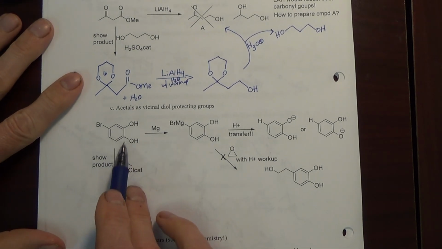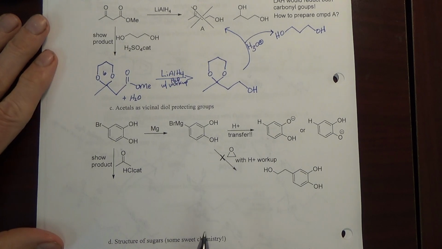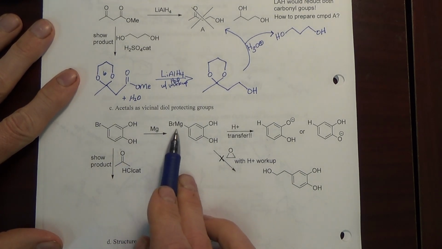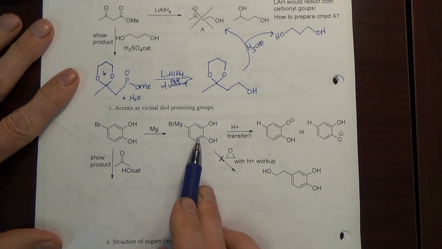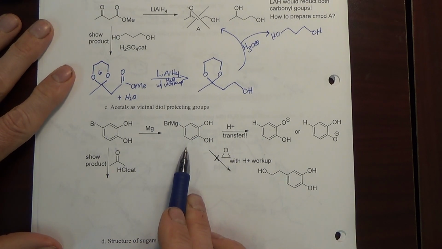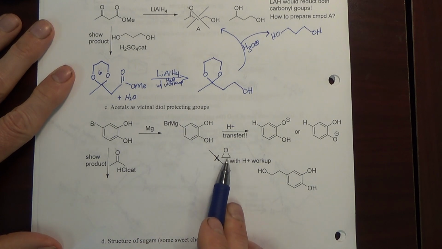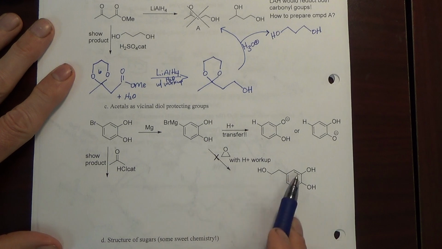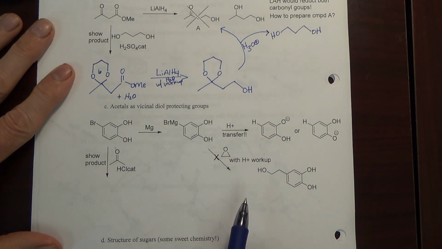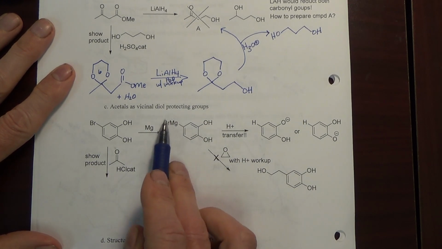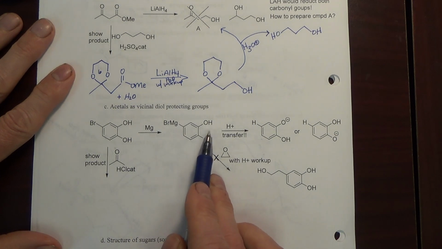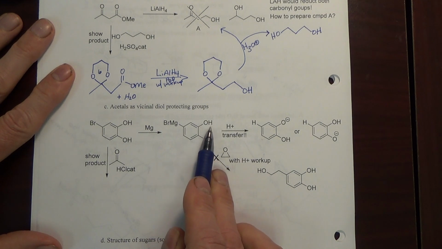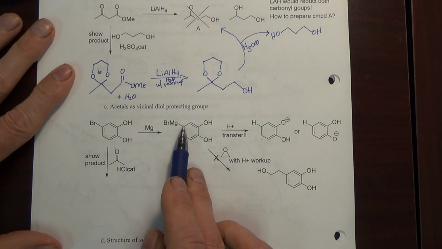If you look at this diphenol, if you tried to make a Grignard of it, it has this bromine here, oxidative addition of the magnesium. Okay? Because maybe you wanted to make this Grignard and then react it with an epoxide. Not going to work, because as soon as you make this Grignard, you're just going to get a proton transfer. This is essentially a carbanion. It's going to take the acidic H of another molecule.